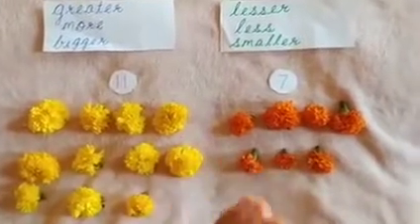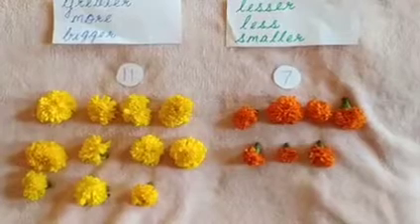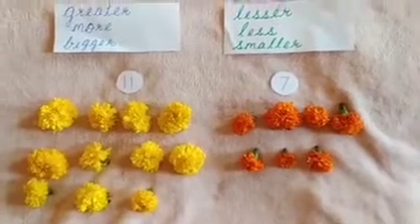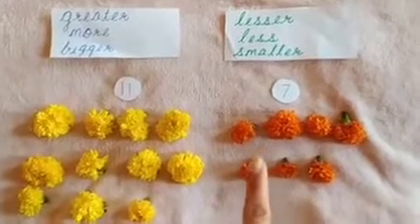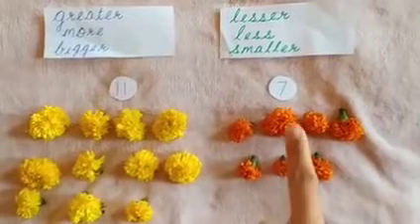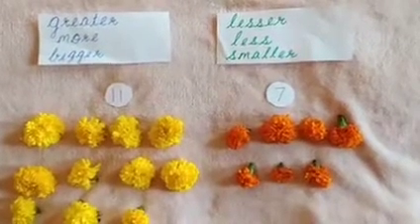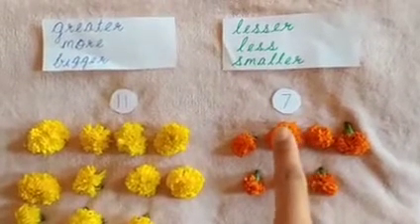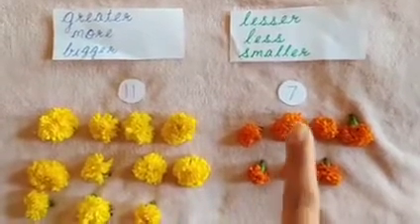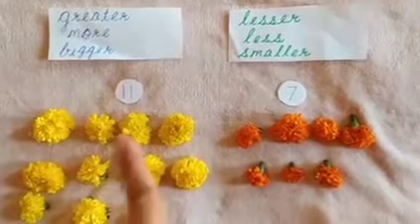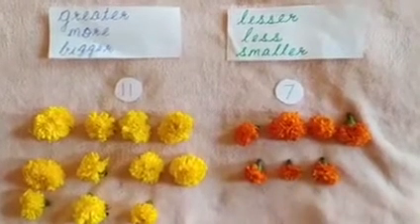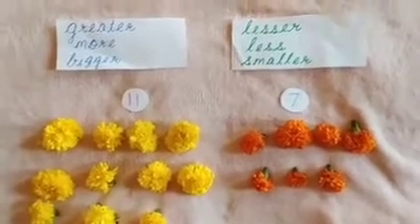कौन से flowers कम हैं? Yellow flowers कम हैं या orange flowers कम हैं? You can see here, yes? Orange flowers are less. That means I have 7 orange flowers. So number 7 is less than number 11. Number 7 is smaller than number 11. Yes. Number 7 is lesser than number 11.